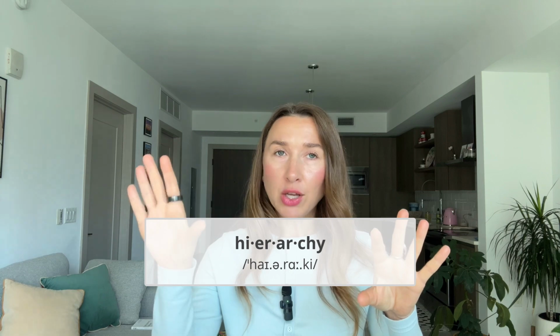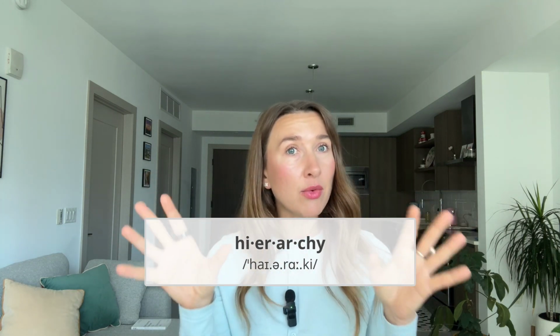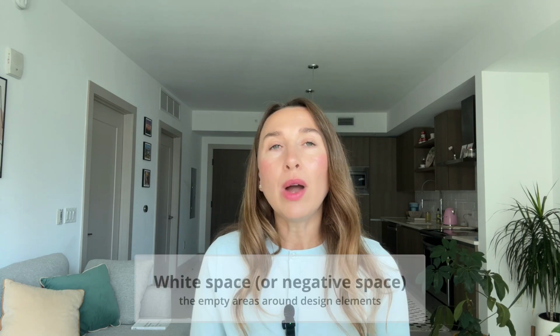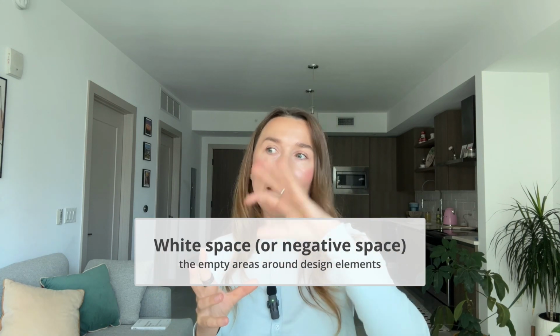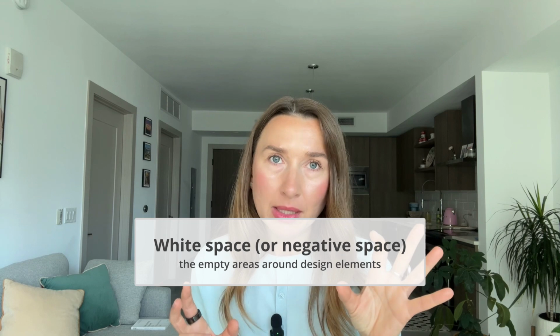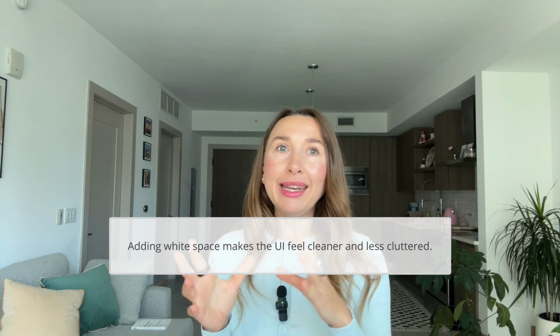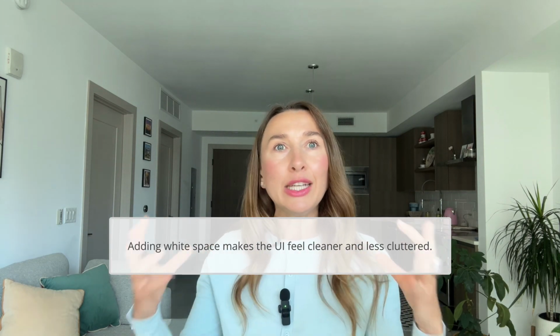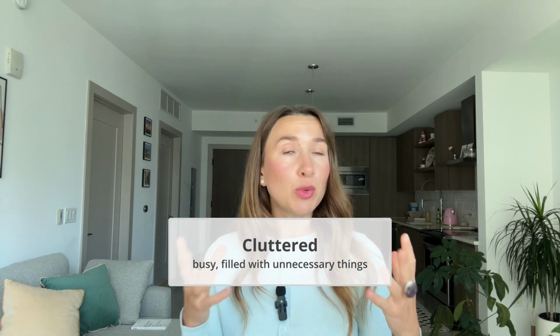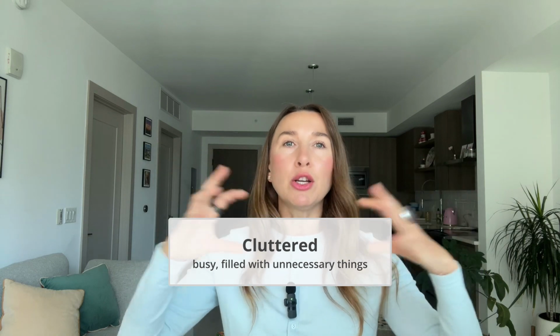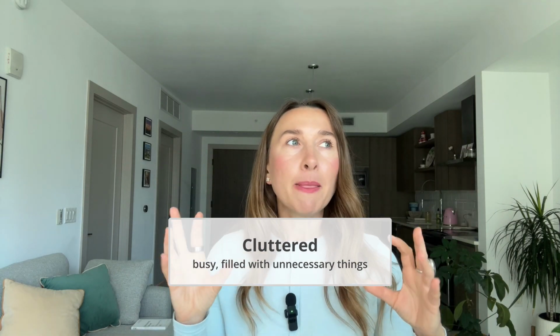Now pay attention to the pronunciation of this phrase and words. The word hierarchy, it's difficult, right? But not really. I want you to break it into 2 parts. Hierarchy, visual hierarchy. Word number 7 is white space or negative space. This is the empty areas around design elements. And here is how you can use it in a sentence. Adding white space makes the UI feel cleaner and less cluttered. Now, cluttered is another good word for a designer, which means it feels like too much information, too many elements on the page.